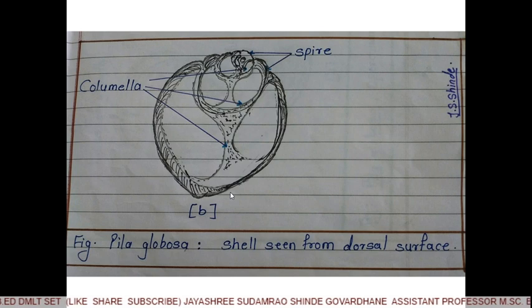See here. This is the figure of Pila globosa shell seen from the dorsal surface. Do you know the meaning of ventral and dorsal? Okay. Now when we see from the upper portion, this is the top and this is the base portion. It is the spire. This part is known as columella. Columella is the central vertical hollow axis. It is coiled spirally.